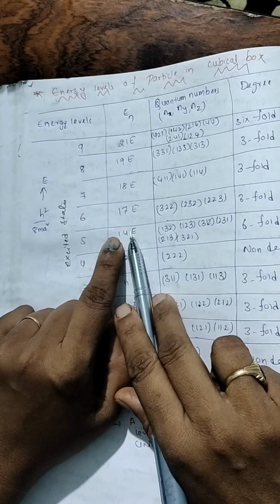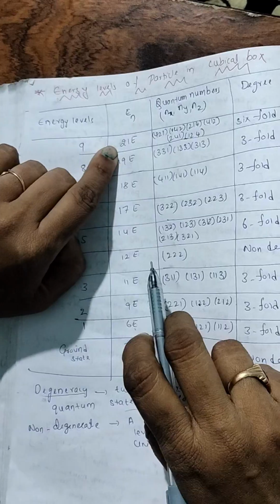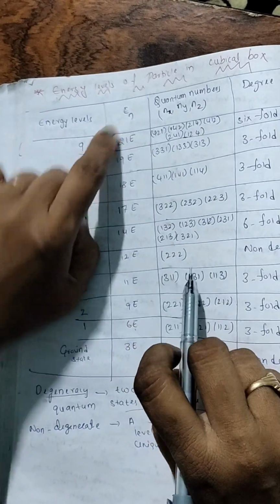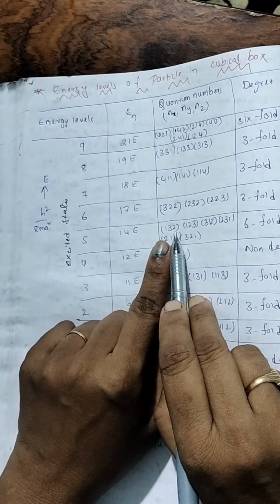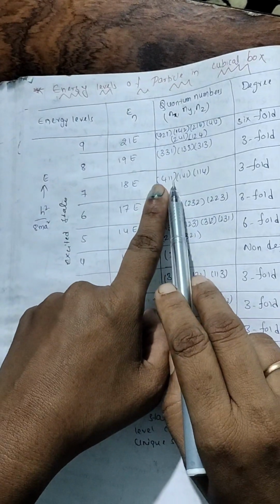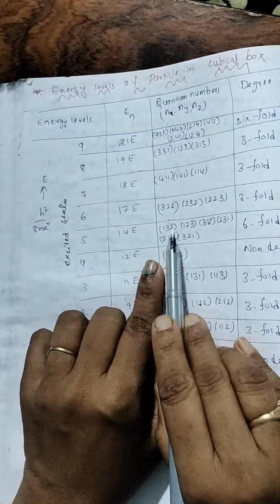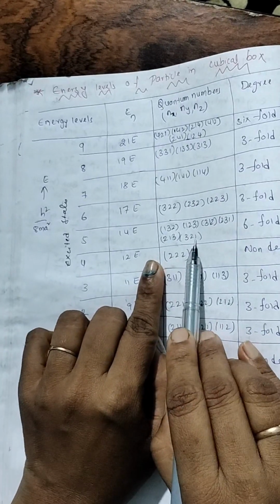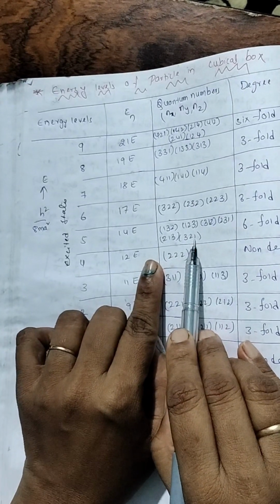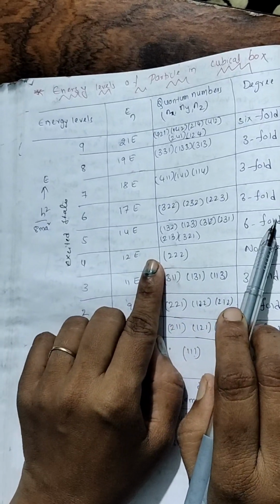So, the next higher energy level is 14. Next, 17. Next, 18. Next, 19. Next, 21. For 14, the 1, 3, 2 combination, the 3, 2, 2 combination, and the 4, 1, 1 combination. Now here, for 14, you see 1, 2, 3, 4, 5, 6 combinations. 6 sets we took, so this is a 6-fold degenerate energy level.